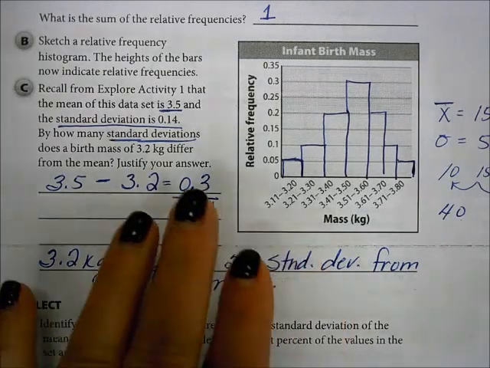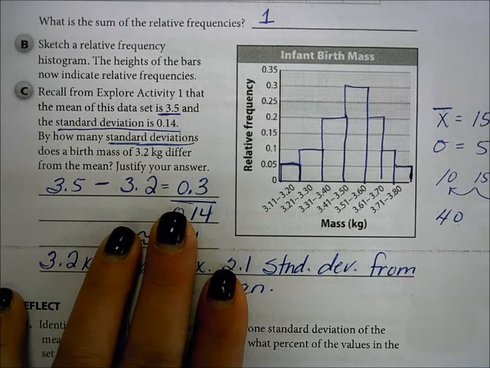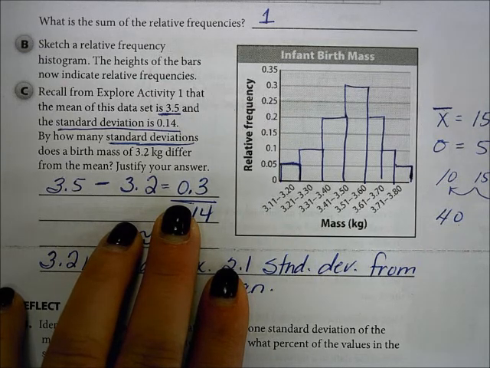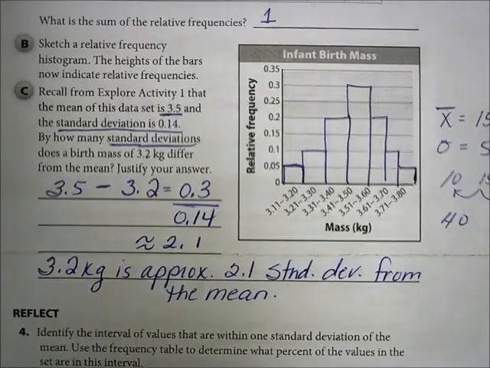I found out how far away it was, and then I determined how many standard deviations away it was. This is going to be really important when we start doing some predicting, okay? Once we start looking at percentages and making predictions and estimates, this is going to be very useful information, okay?